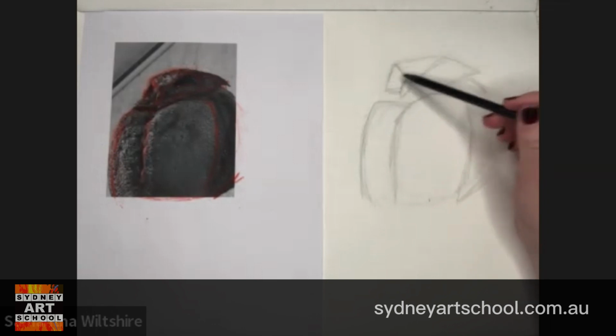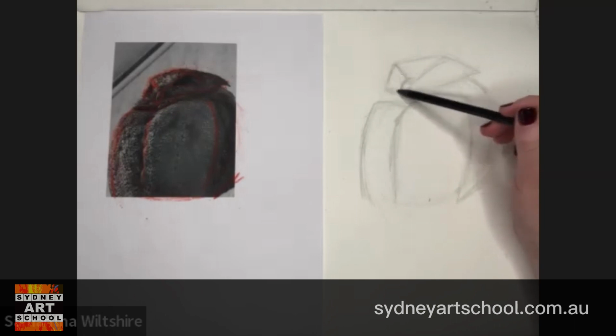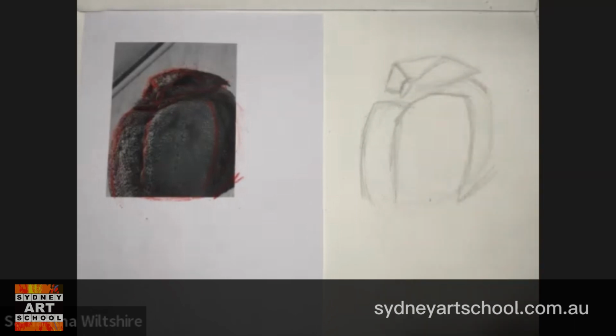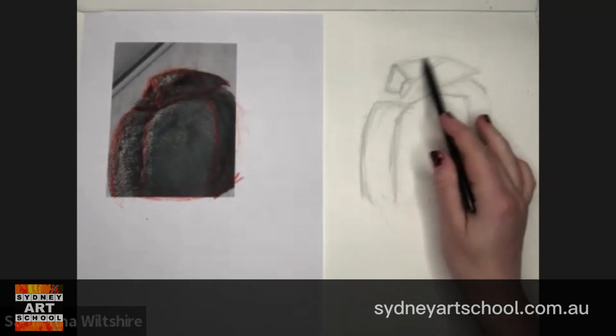So we could think about our negative and our positive space. We can treat the beak as our positive space. We can treat the little bit of eye showing here as our negative space. And we can think to ourselves about how much of that we should be seeing.